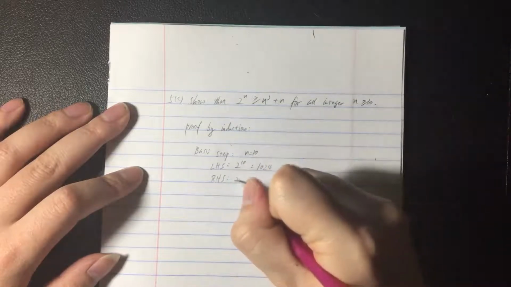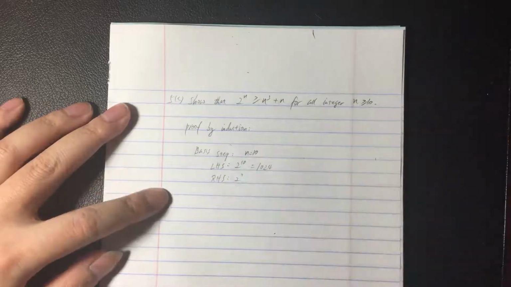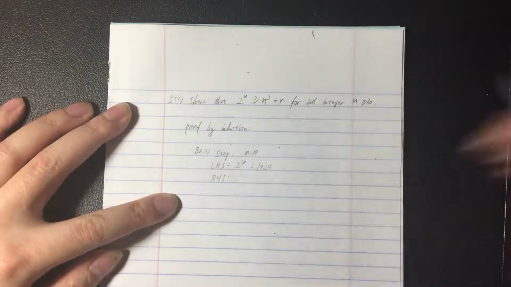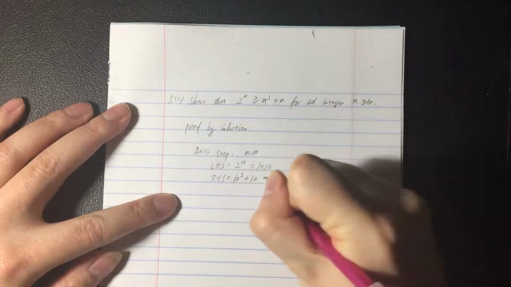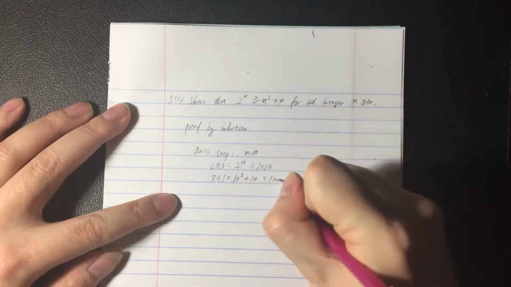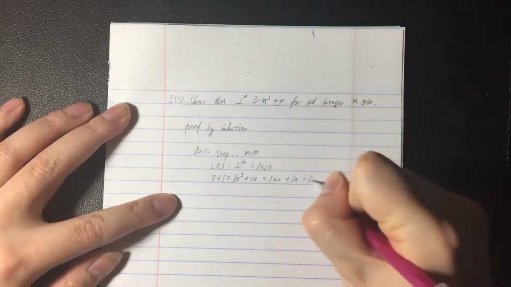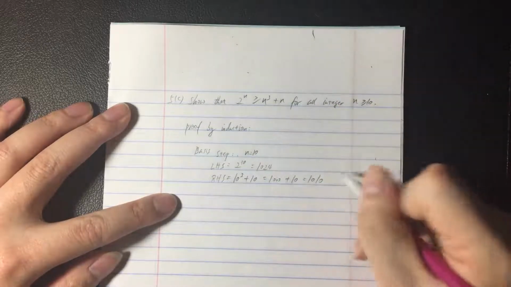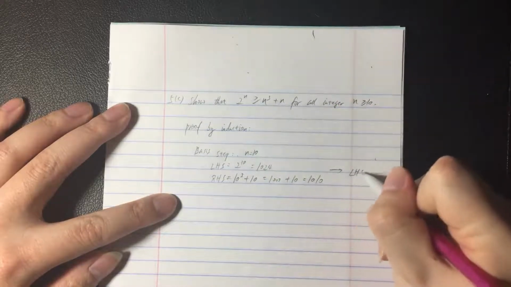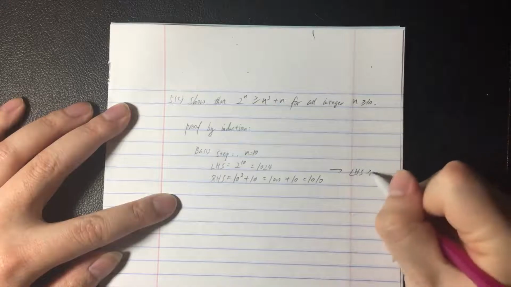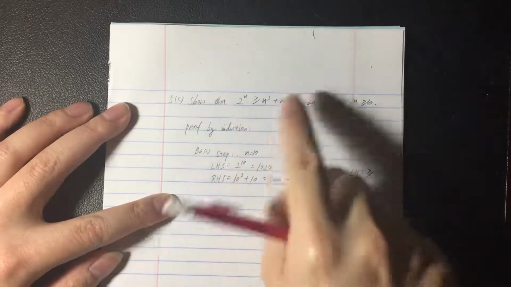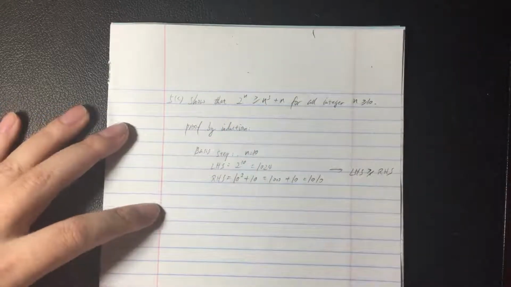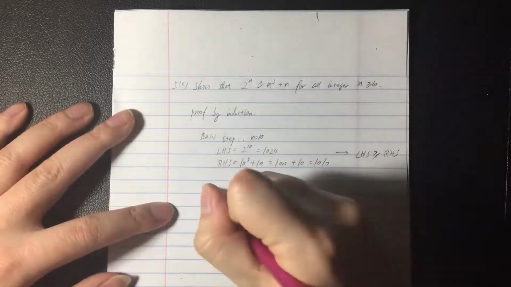Right hand side is 10 to the power 3 plus 10. 10 to the power 3 is 1000. 1000 plus 10 is 1010. So you can see that left hand side is greater than or equal to right hand side. This statement is true when n equals 10. Next, inductive step.